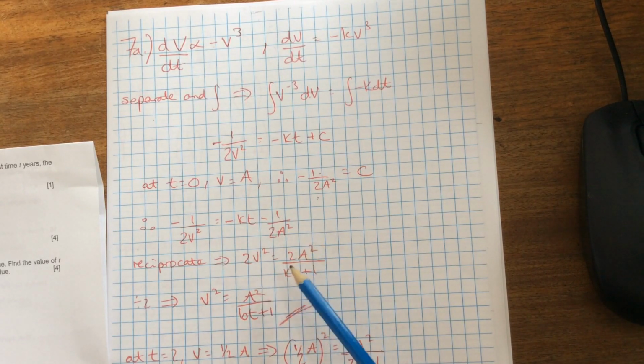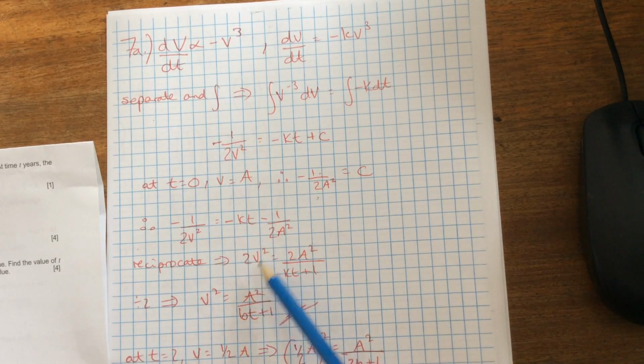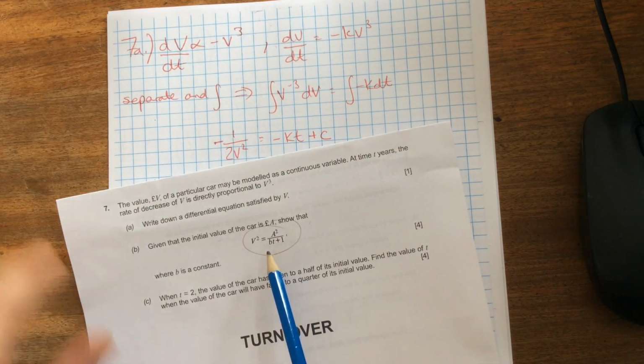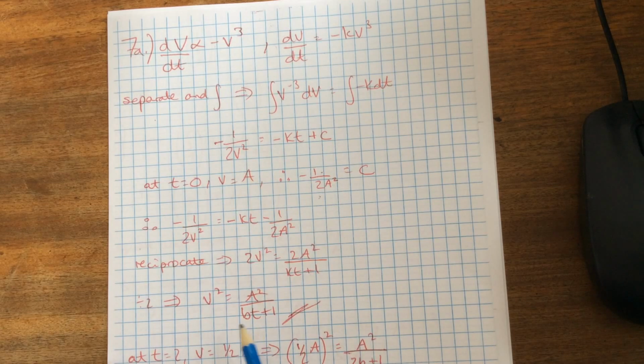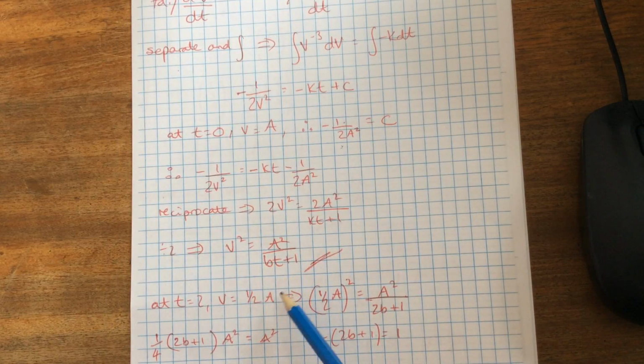We are nearly there. Not quite as it shows on the exam paper yet. Let's reciprocate everything and tidy it up. I get 2v squared equals 2a squared over kt plus 1. Divide it all by 2. This is just a constant k, and we're going to divide it by 2, and they want us to call it letter b. So that gets me down to what they asked for. v squared equals a squared over bt plus 1. So that was the first 5 marks.